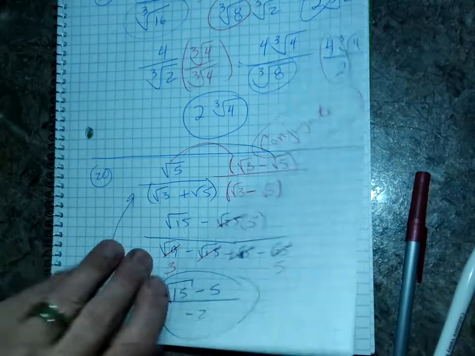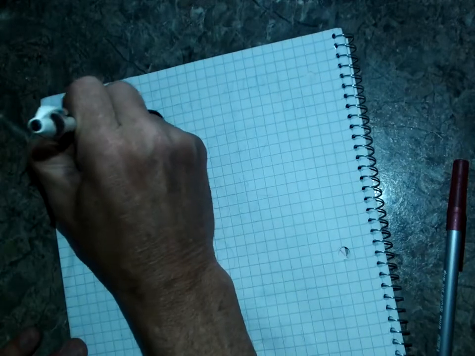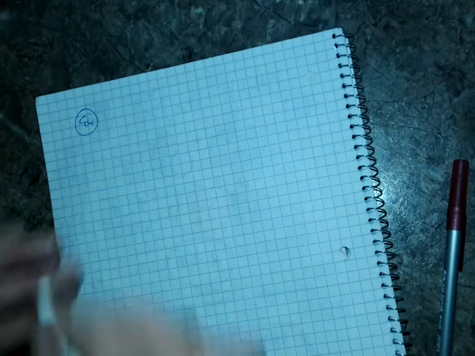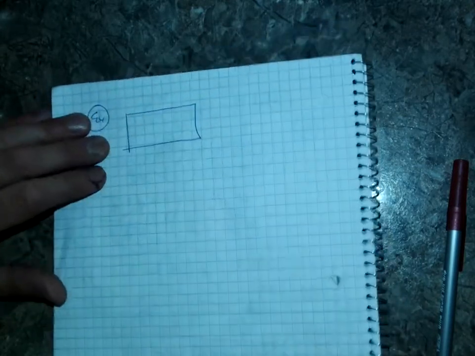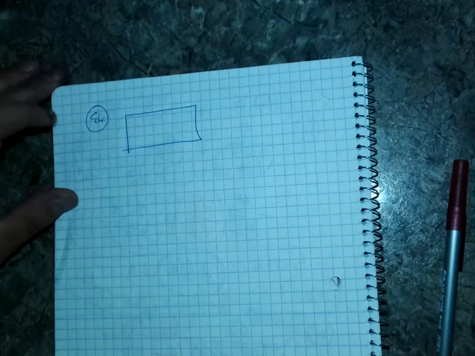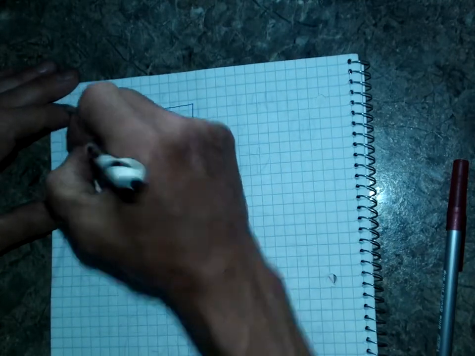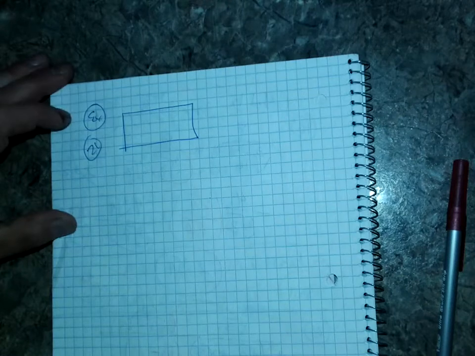Okay, last but not least question that was asked, and then I'll start the lesson. The lesson is actually pretty easy today. Last example is number 21. Okay, in 21, you've got a ratio in a rectangle. It's called the golden ratio, and this is number 21 on page 114.